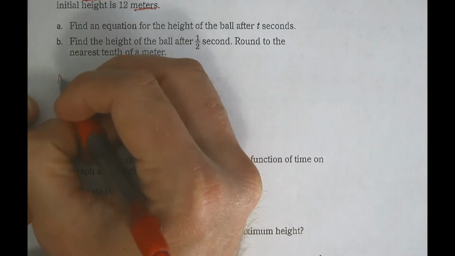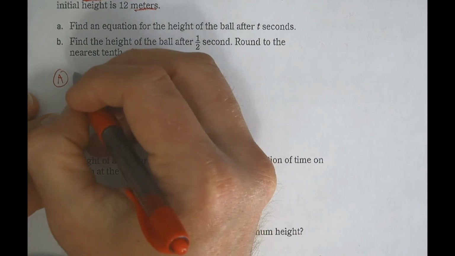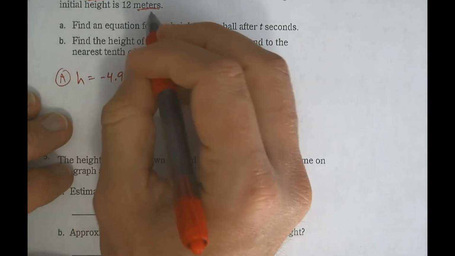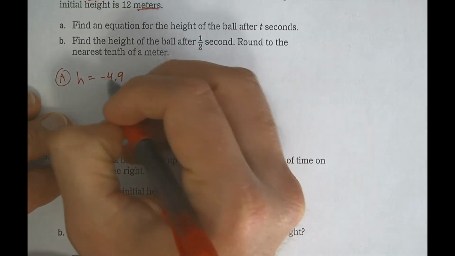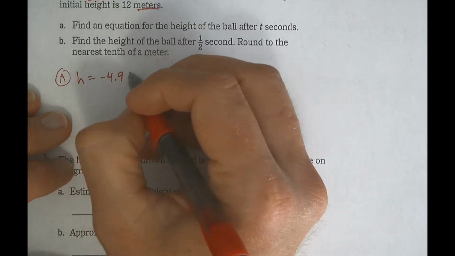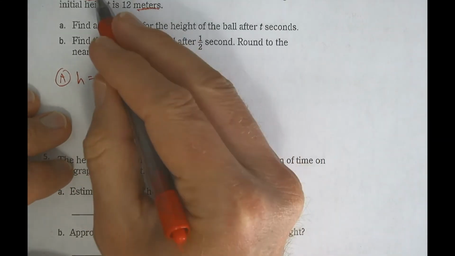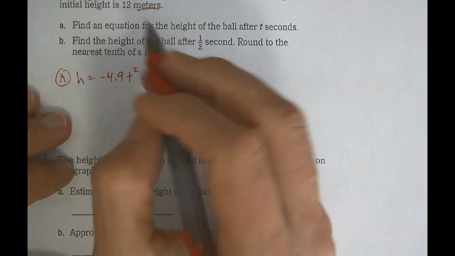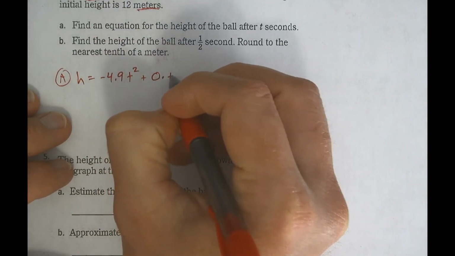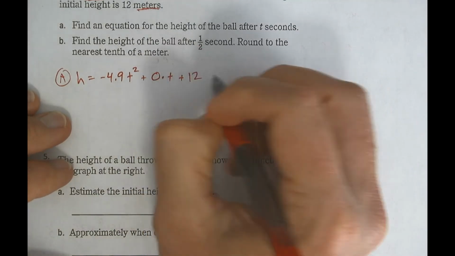If it helps, still give your A, B, and C, but B is going to be 0. So H equals negative 4.9. That's because of the meters. It's either negative 4.9 or negative 16 every single time based on meters and feet times the time squared plus the initial velocity. He's dropping it, not throwing it. It starts at 0. The speed is 0. So 0 times t plus your starting height of 12.